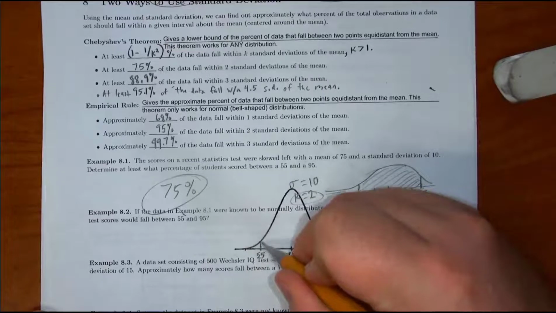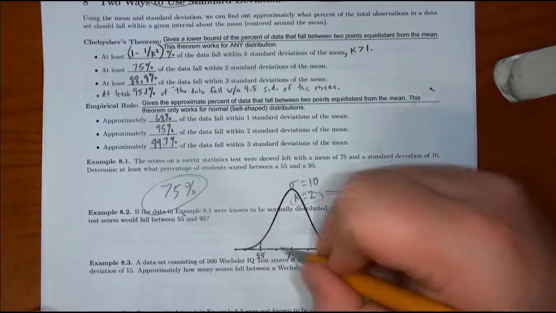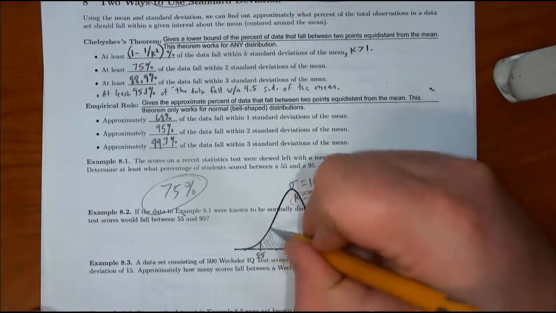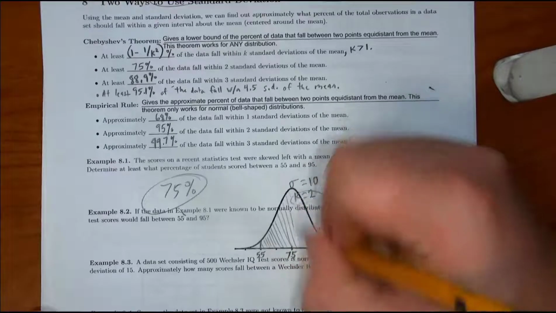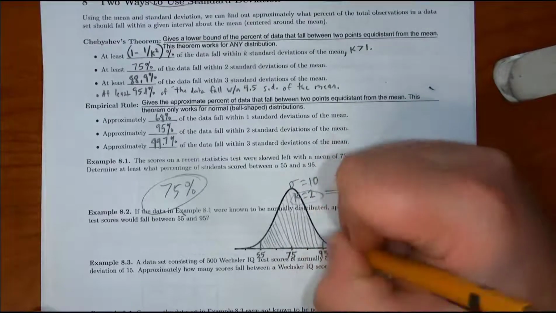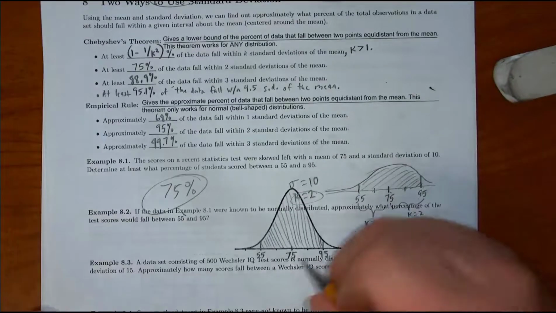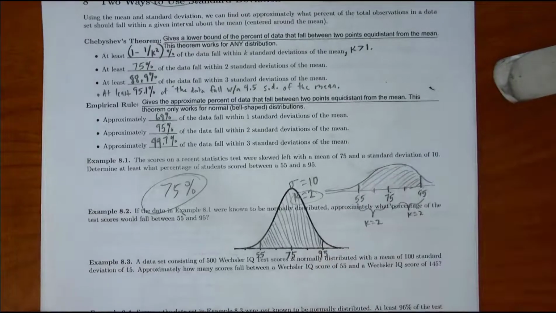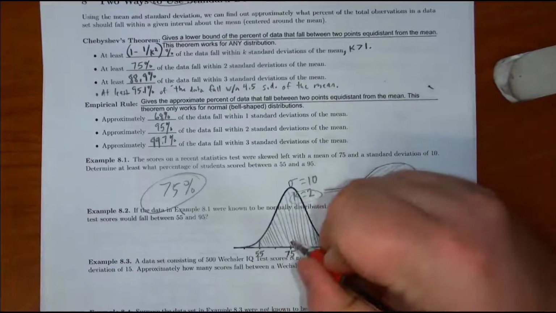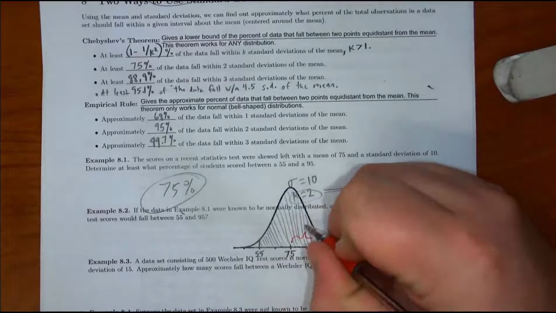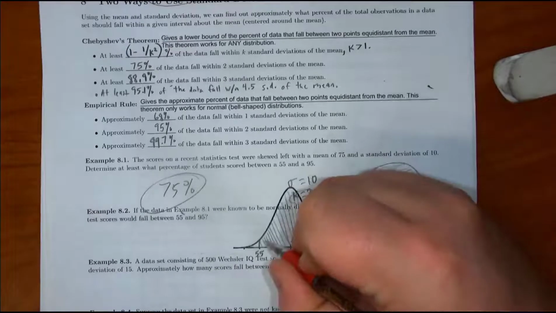But again, we don't really have to even draw a new picture because all we need to know is what's that distance. But the distance is still the same. It's 2 standard deviations. That distance right here is, we'll say, 2 sigma.